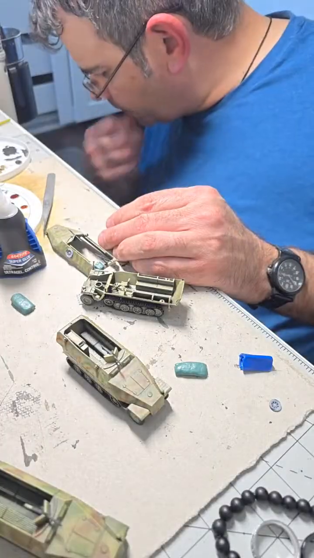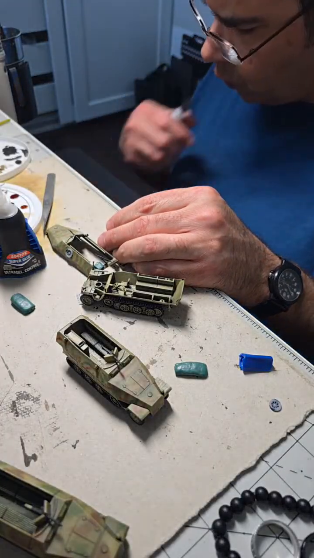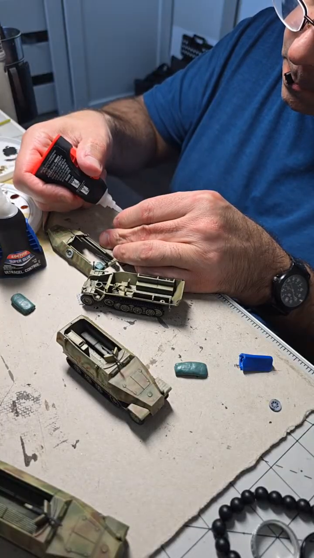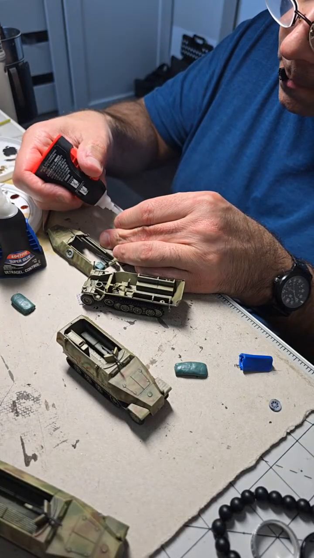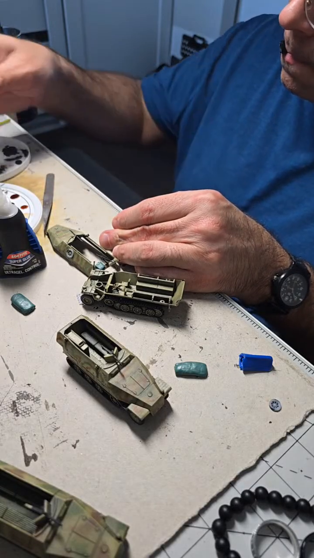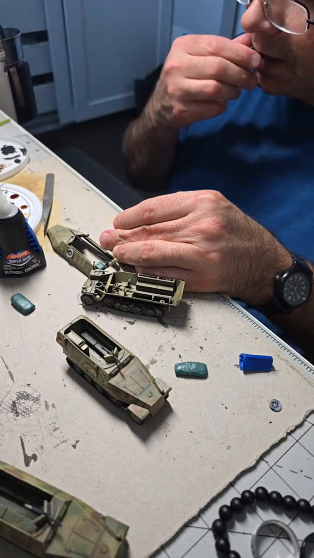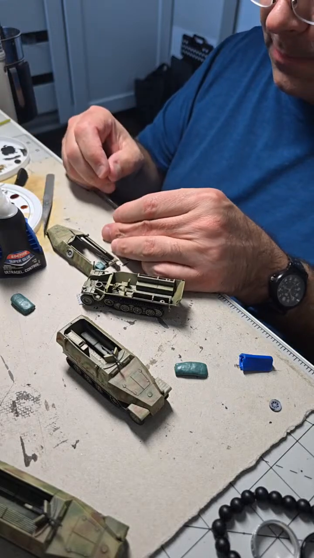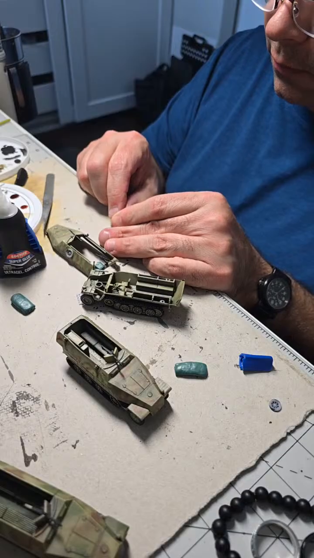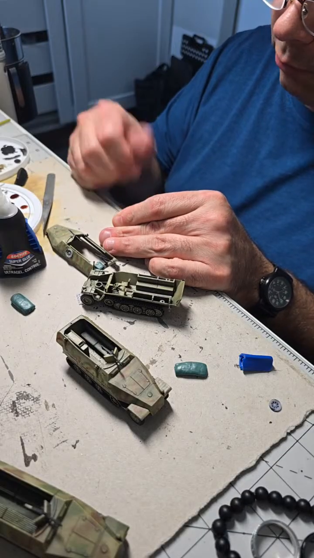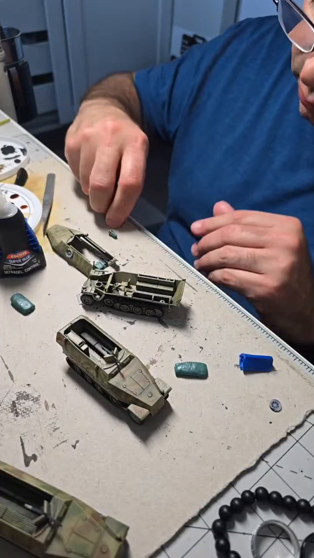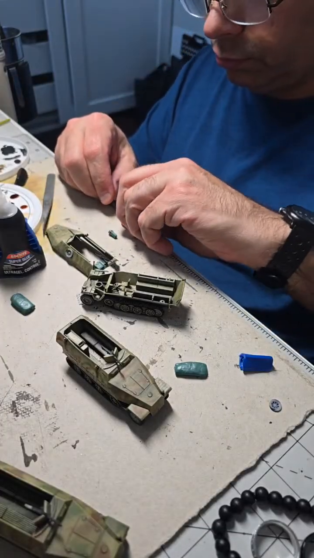Let's try this one. That's a super thin one that I really don't have a use for. Très bien. Okay.